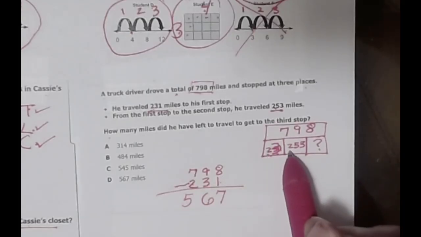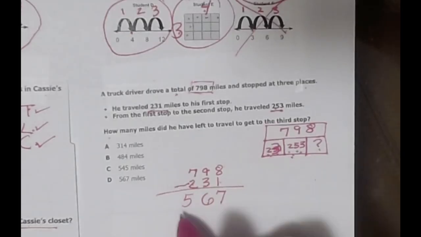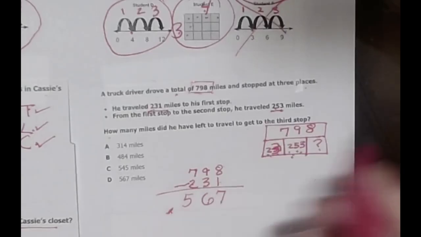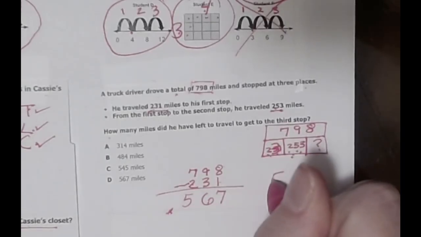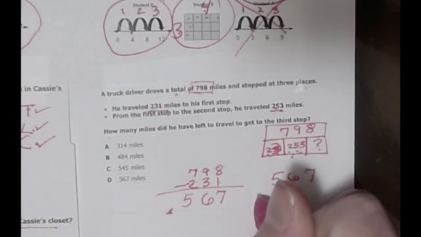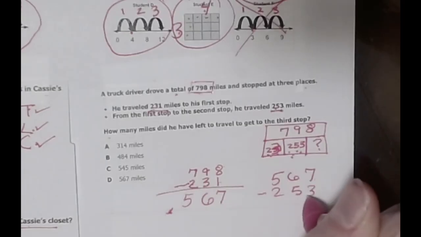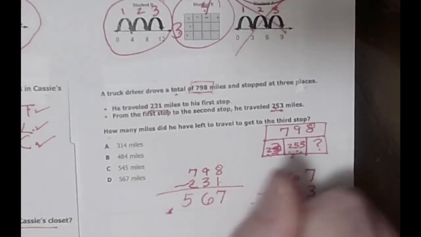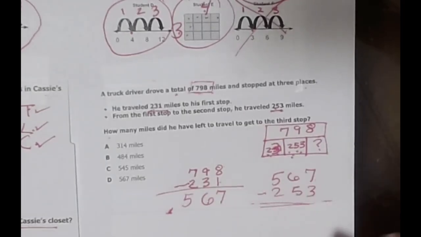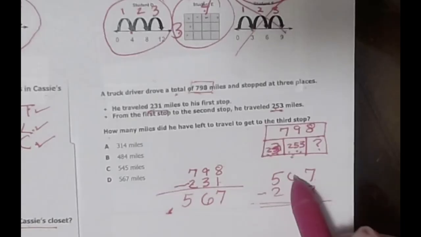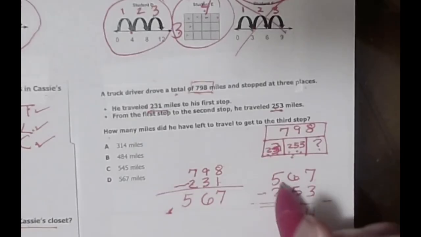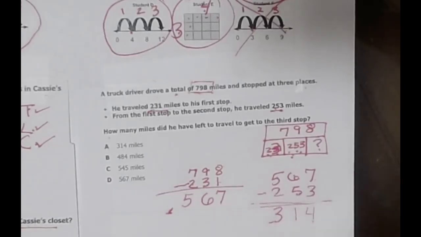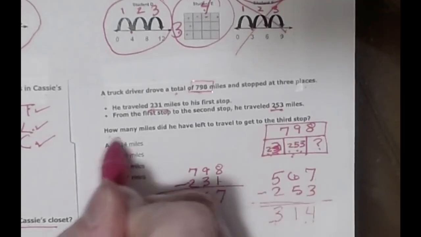So again, we're going to subtract 253. So, oops, I'm going to put it over here. We're going to take this number, 567 minus 253. 7 minus 3 is 4. 6 minus 5 is 1. 5 minus 2 is 3. So 314 miles.